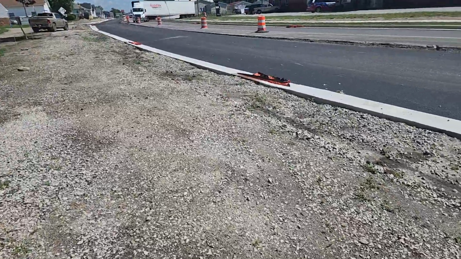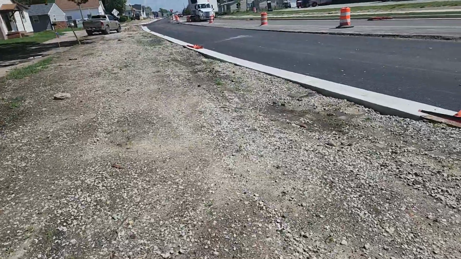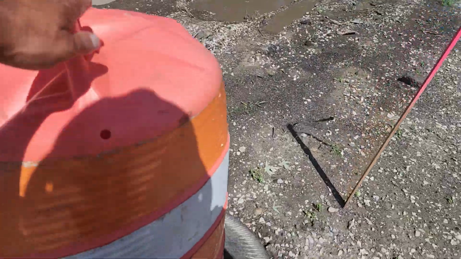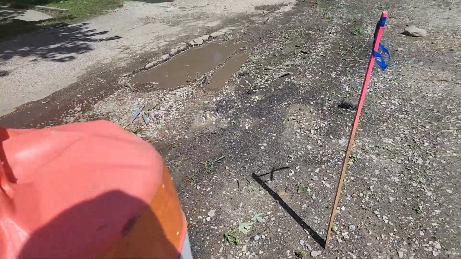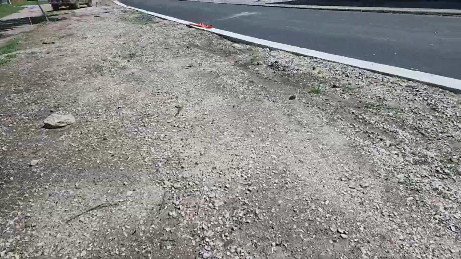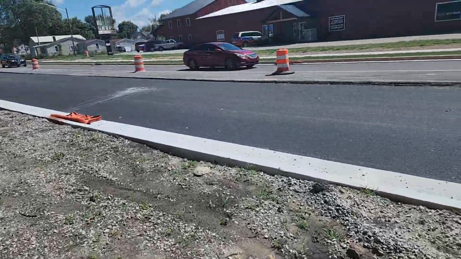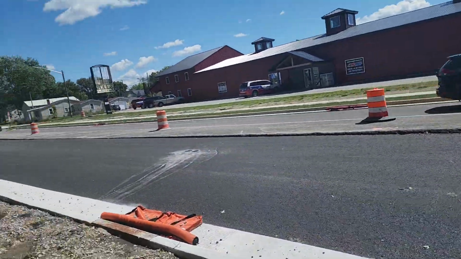Now, something else that I'm going to throw into this video, besides grade stakes, it's barrels, safety barrels. These are channelizing devices that they use to basically control traffic. Now, going along, you see cars coming up here.